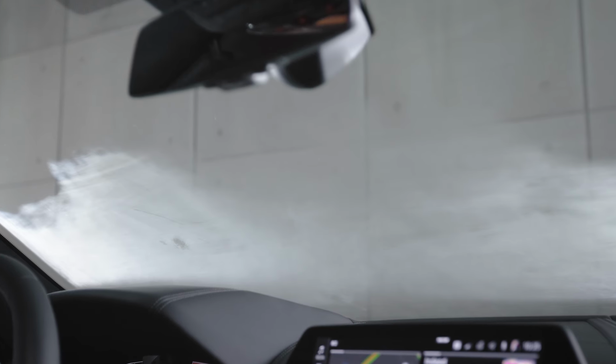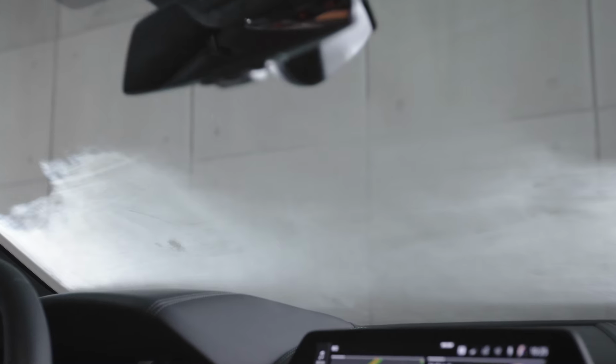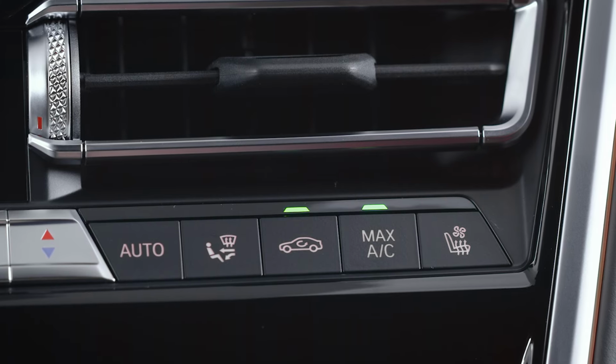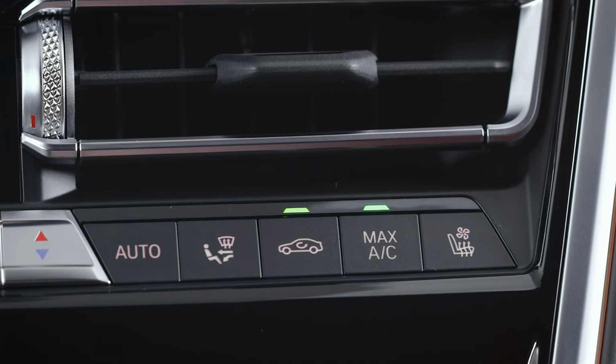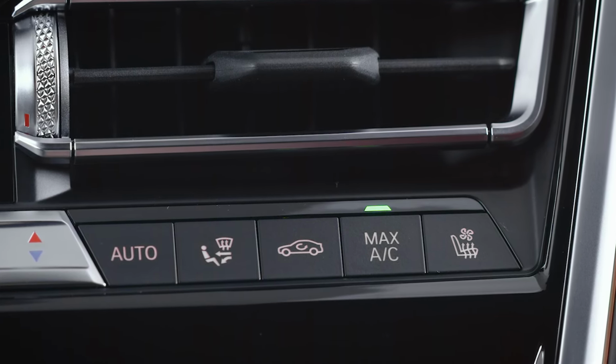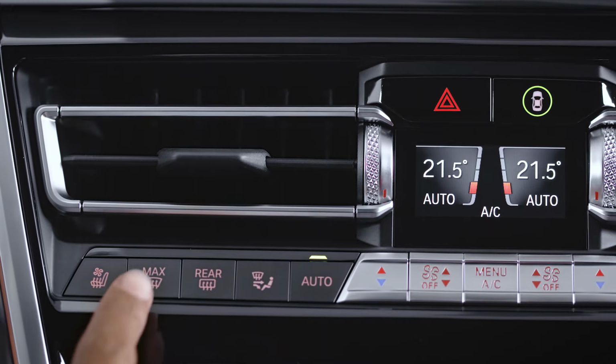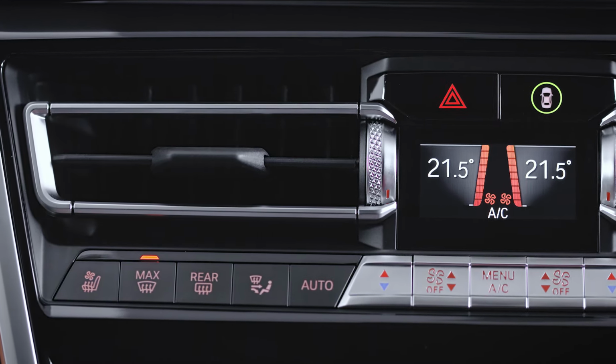If window condensation is detected, the recirculation mode automatically switches to the fresh air mode. The LED of the recirculation button is then switched off. When pressing the defrost button, ice and condensation are quickly removed from the windscreen and the front side windows.